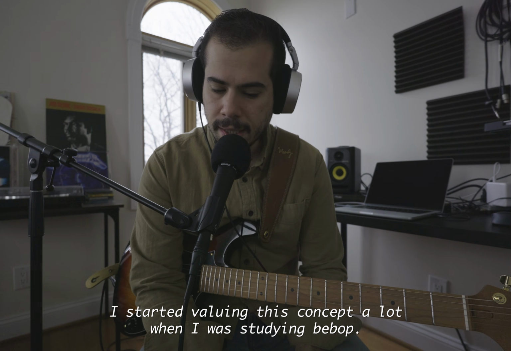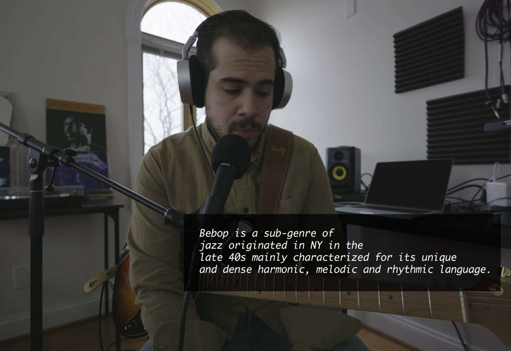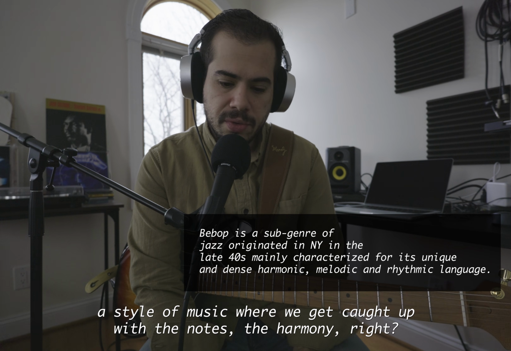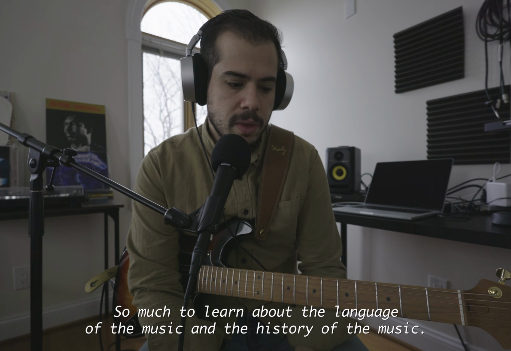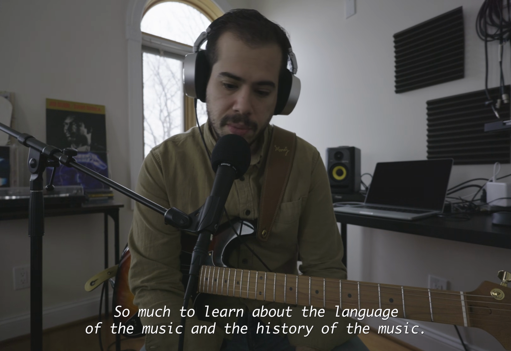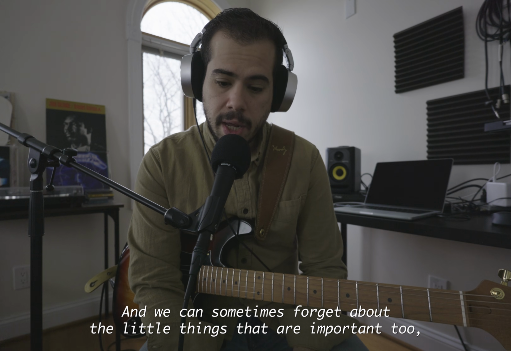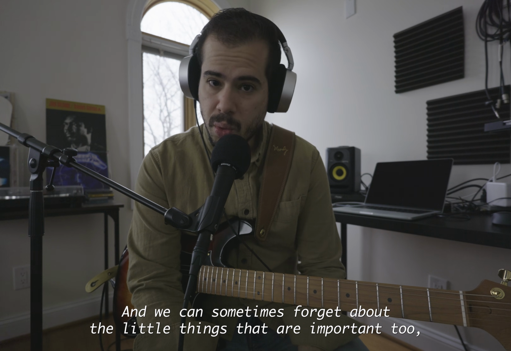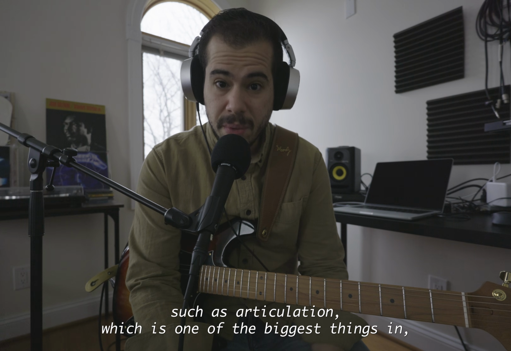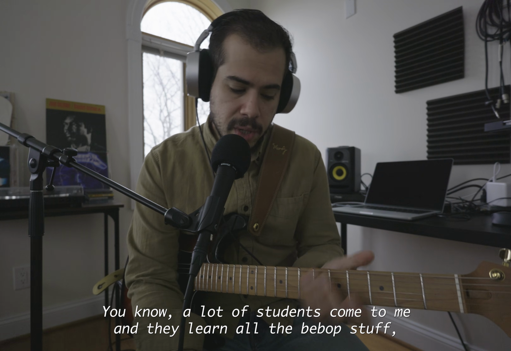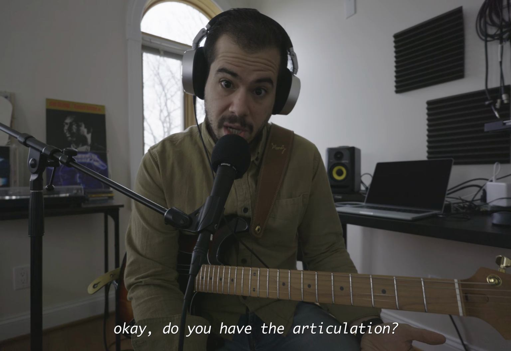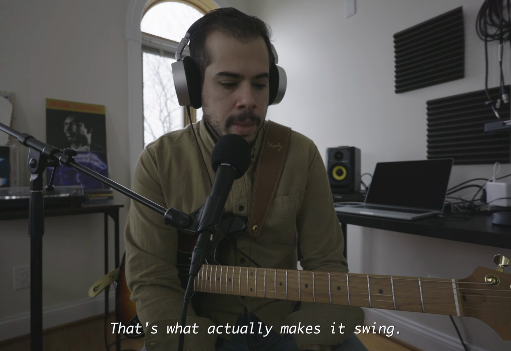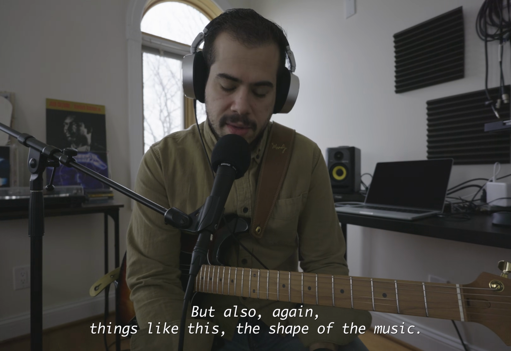I started valuing this concept a lot when I was studying bebop. Bebop is a style of music where we get caught up with the notes, the harmony, right? There's so much to learn about the language of the music and the history of the music. And we can sometimes forget about little things that are important too, such as articulation, which is one of the biggest things in bebop music. A lot of students come to me and they learn all the bebop stuff and they're missing the most important part, which is, okay, do you have the articulation? That's what actually makes it swing. But also, again, things like this, the shape of the music.